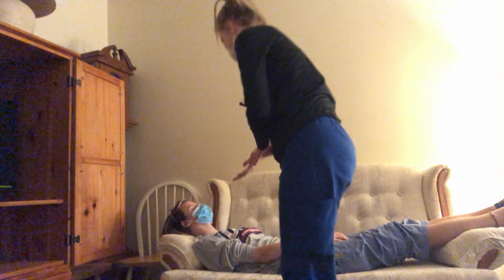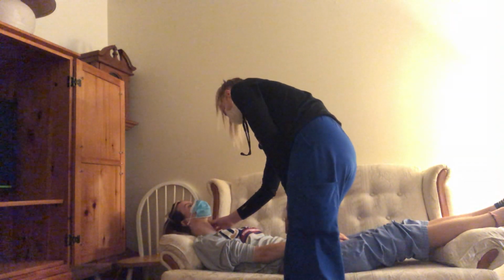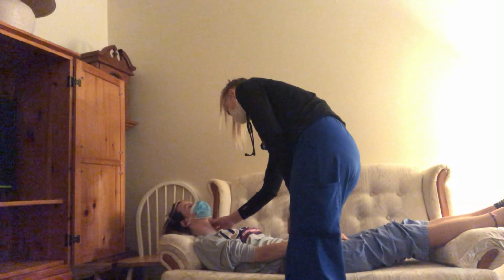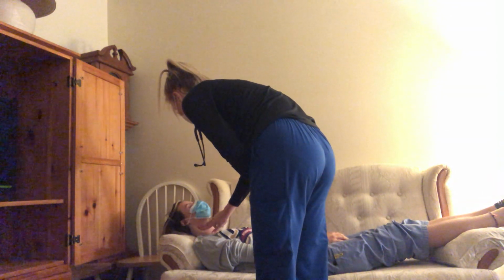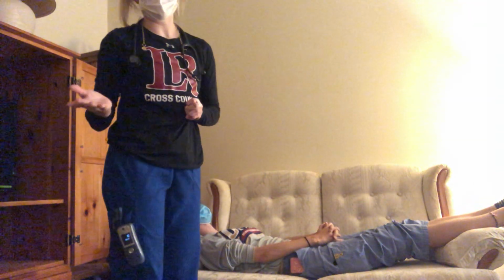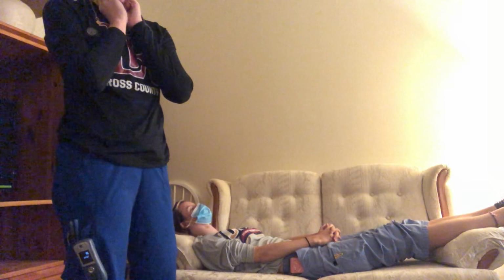Brachial is 2+. Okay, carotid is 2+, and once again you do that one at a time so you don't cut off circulation.